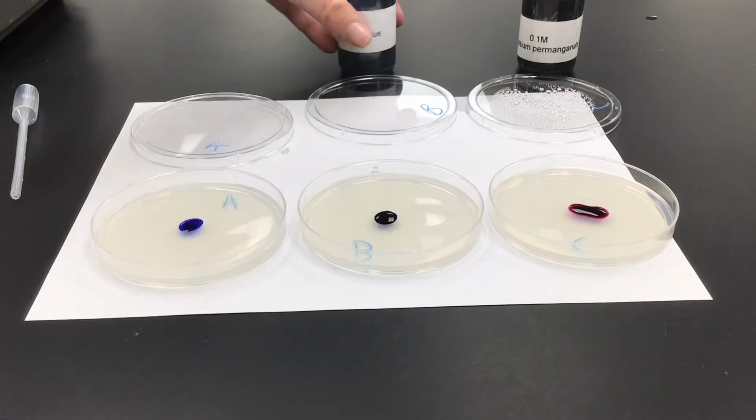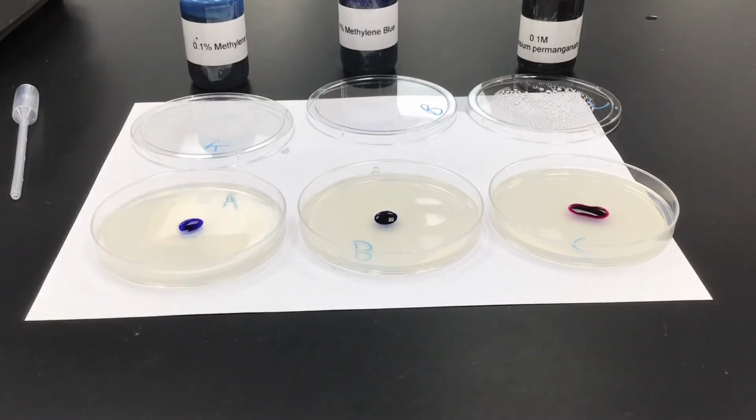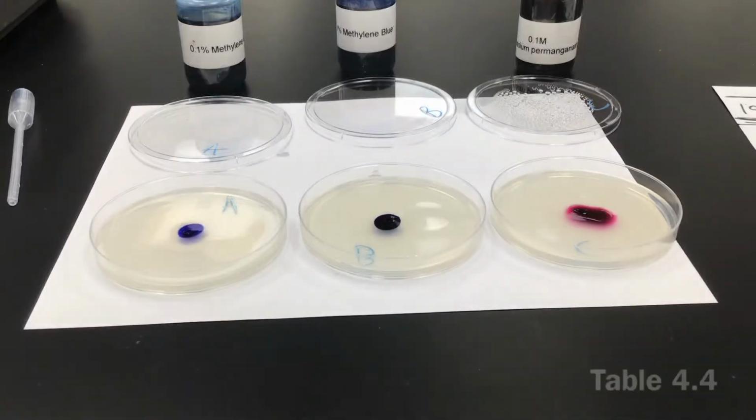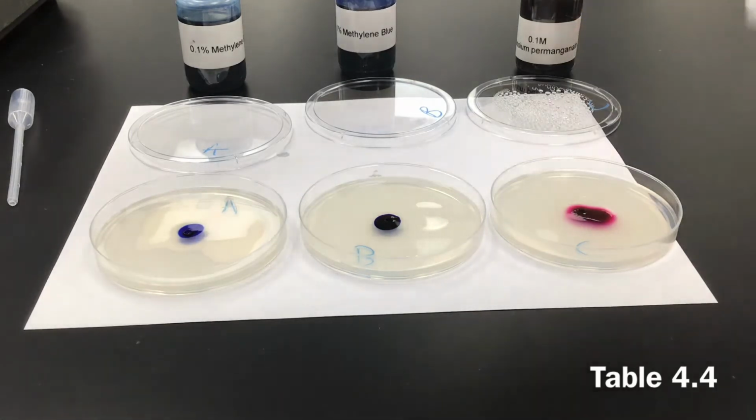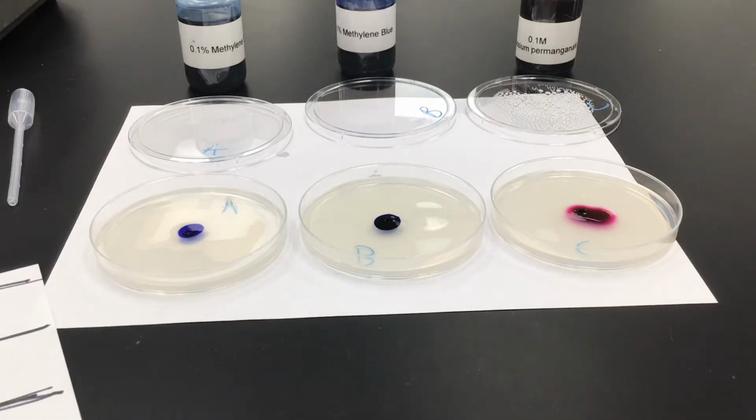Now we will measure over time. The first amount of time we will watch and measure is for 15 minutes. So I'm going to set a timer for 15 minutes and let you see what that looks like in 15 minutes. This is our first 15-minute measurement. We're going to measure each dish and record our data on our table 4.4.